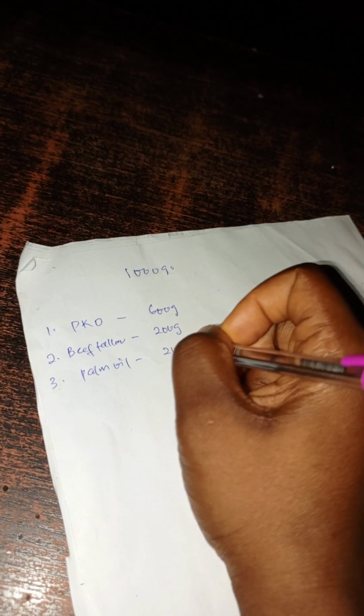Let's just say number one, palm kernel oil, which is PKO. You want to use 600 grams, which is 60%. Number two oil you want to use is beef tallow, which is from animal fat. You want to use 200 grams, which is 20%. The number three oil you want to use is palm oil. Palm oil, you want to use 200 grams, 20%.